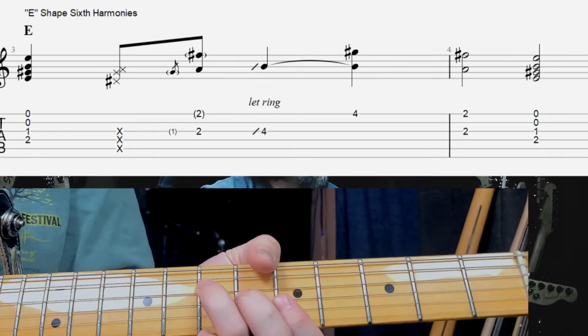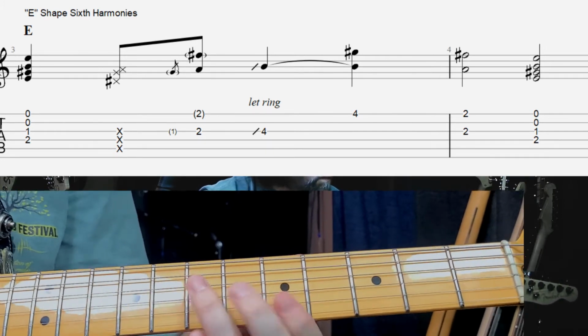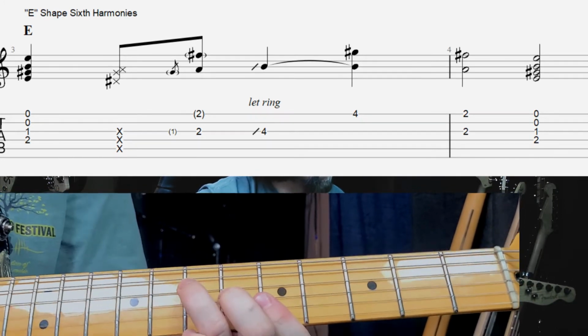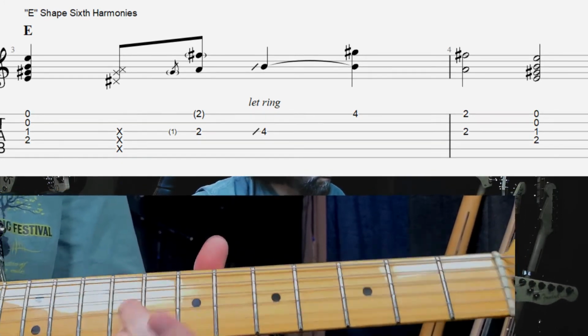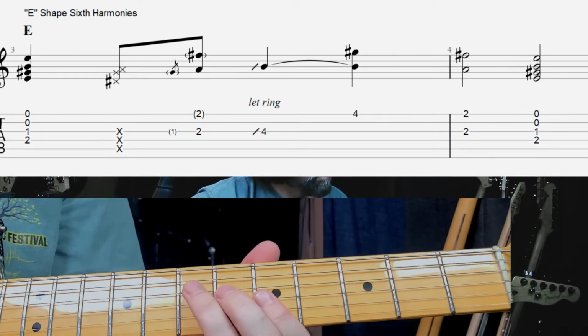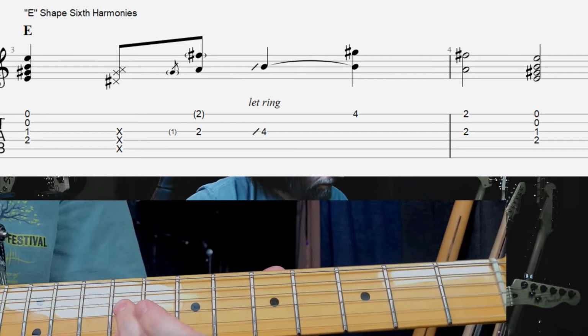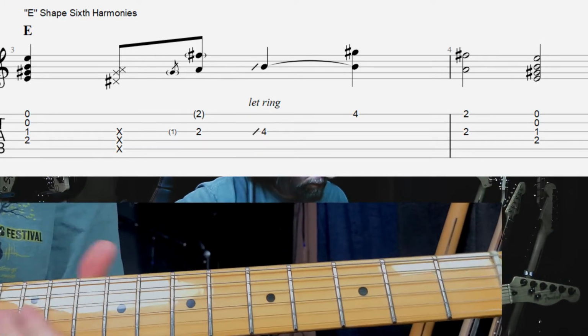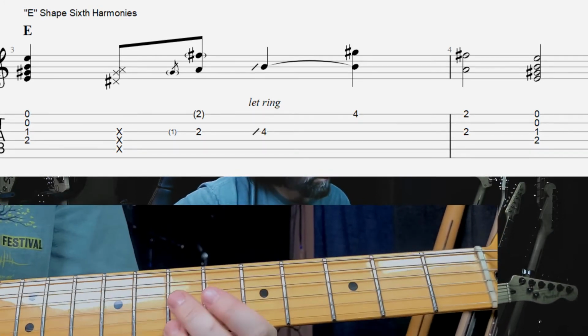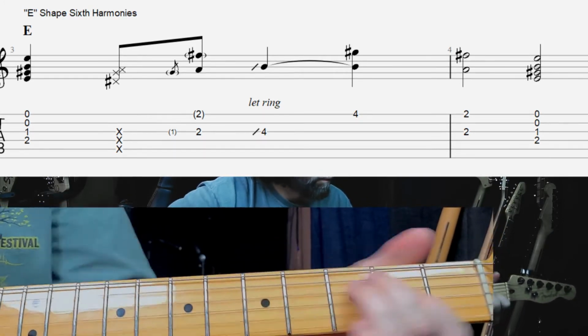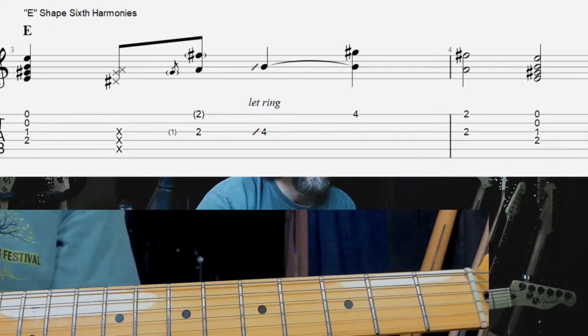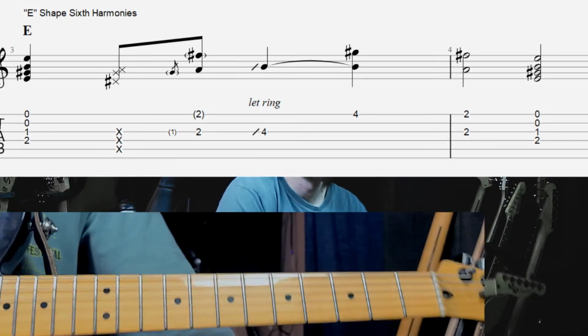You can just play like... however you want to play it. I'm just kind of messing around, but there's a lot of different things that you can do with it.